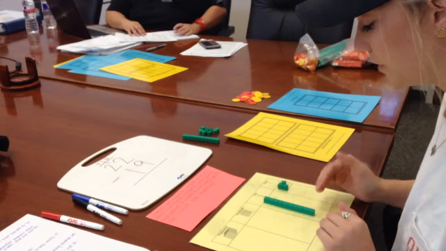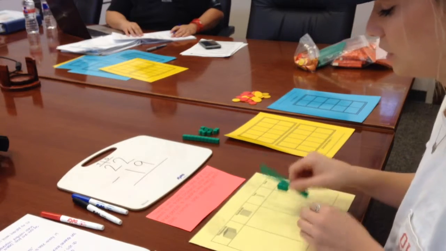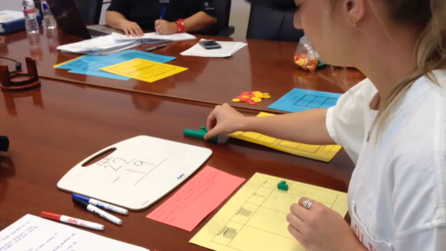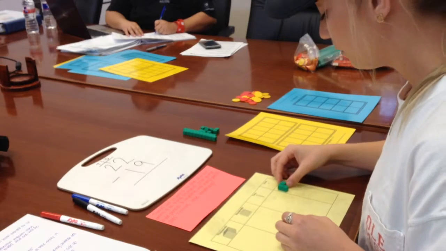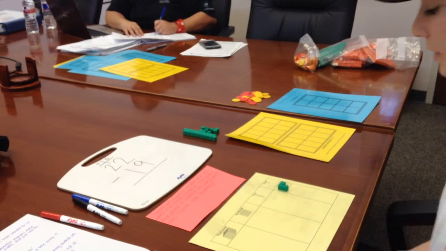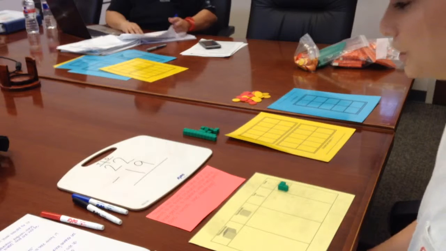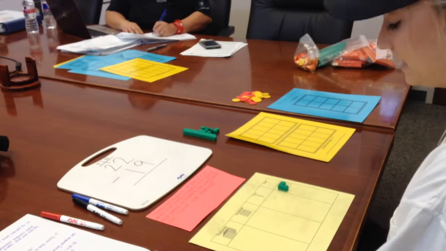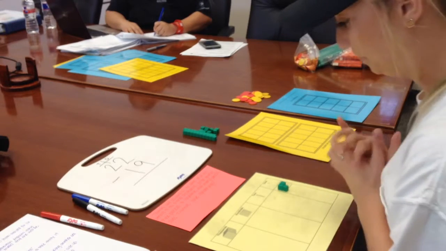So it's 1 rod from 1 rod. So we are going to remove our last rod. So the remaining number is 3 units, so 22 minus 19 equals 3 ones.